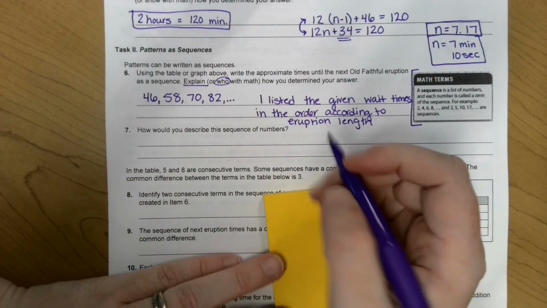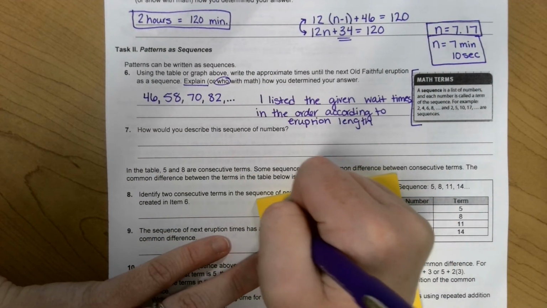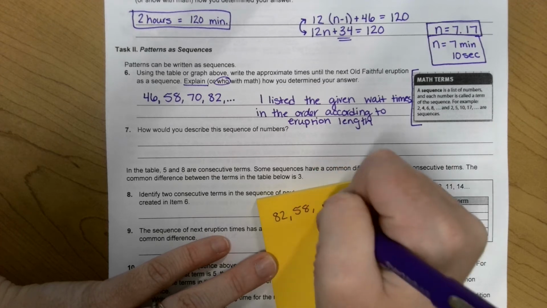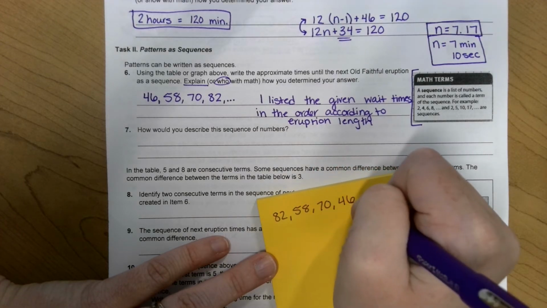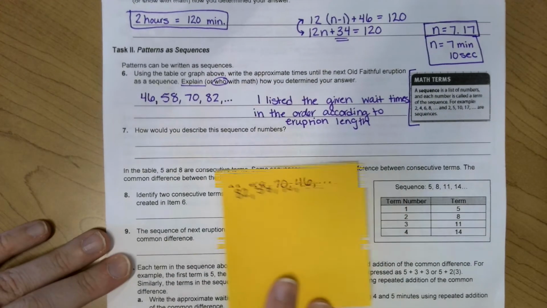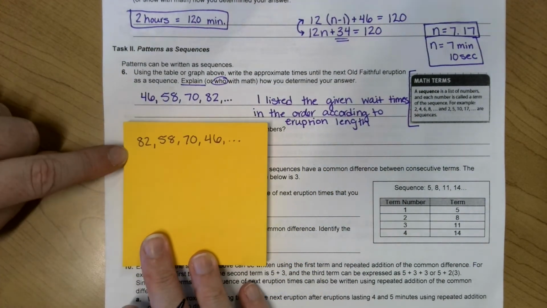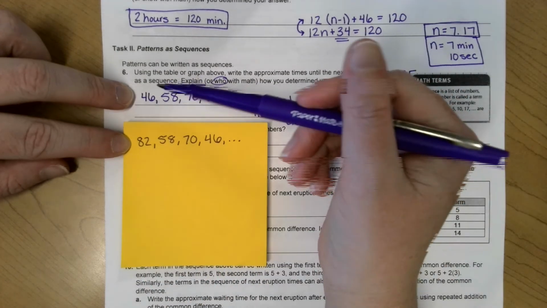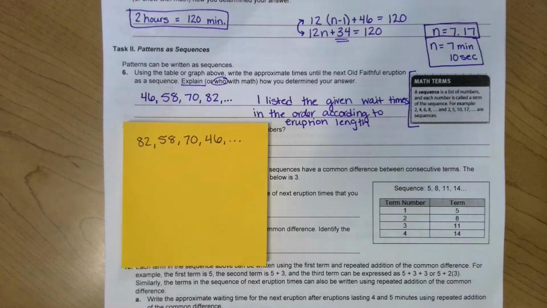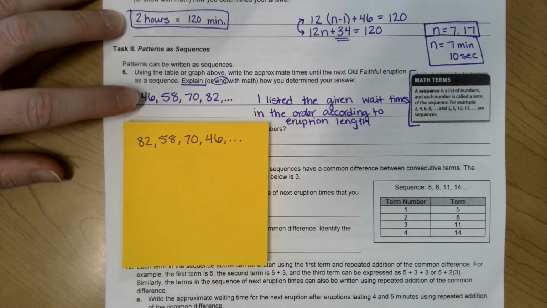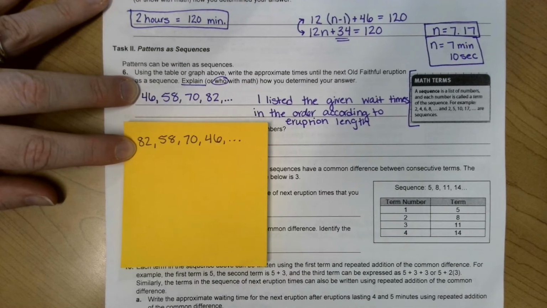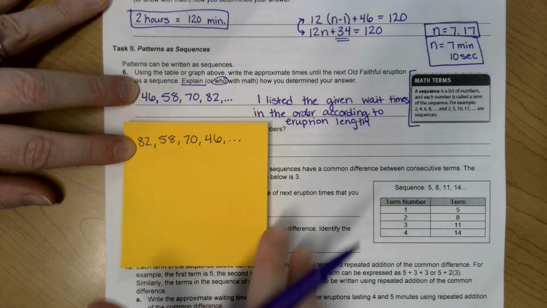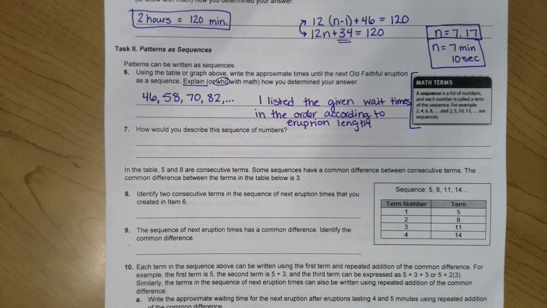If I gave you this sequence, is this sequence the same as this sequence? And no, it's not, because in a sequence, order is important. Order is super important in a sequence. So if we have this and this, these are two different sequences because the numbers are in a different order. So I just want that to be there.